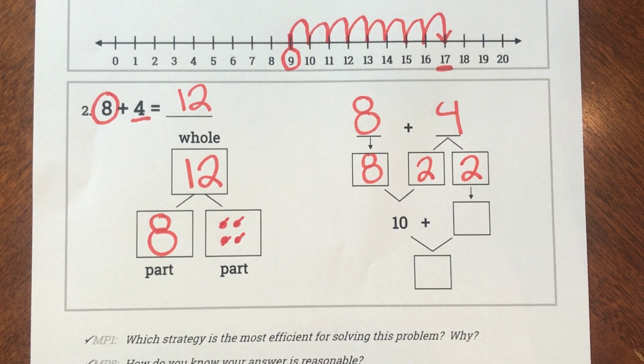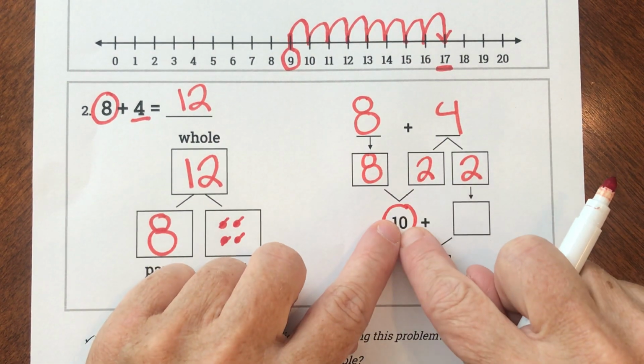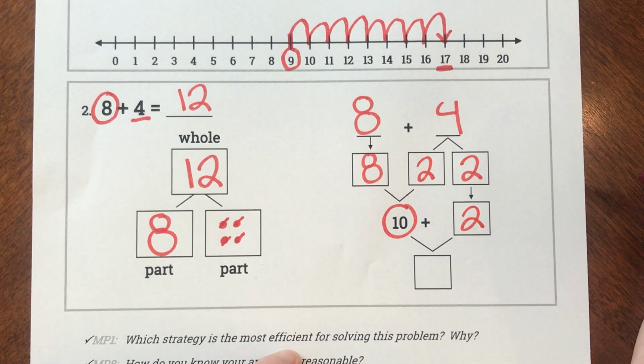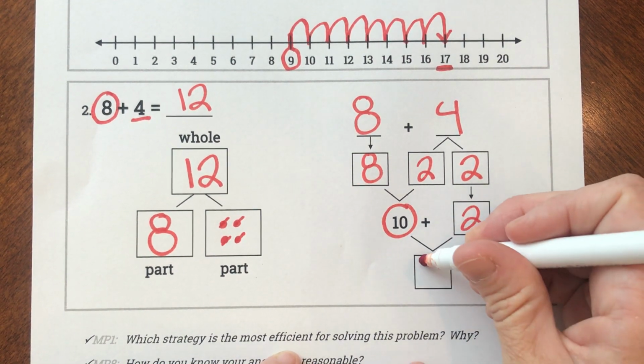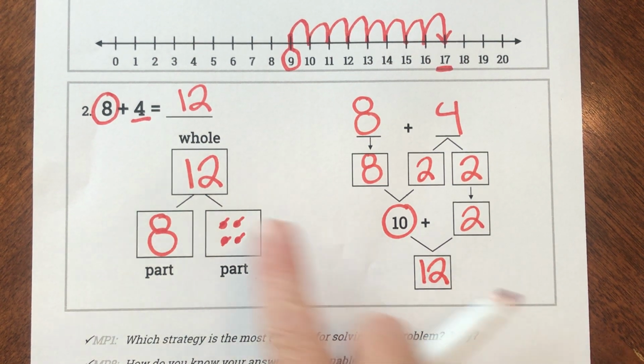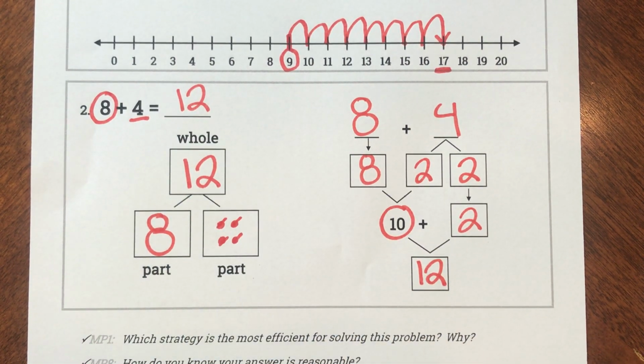So in a make a 10 diagram, the goal is to get this. 8 and 2 equals 10, and then what's left? 2. And 10 plus 2 is 12. So in my other strategy, I also got 12. So those are 2 different strategies that gave me the same answer.